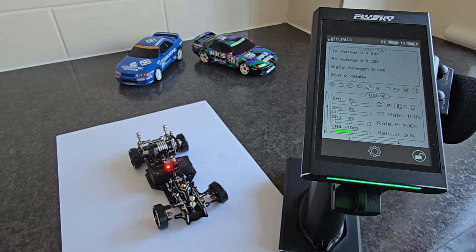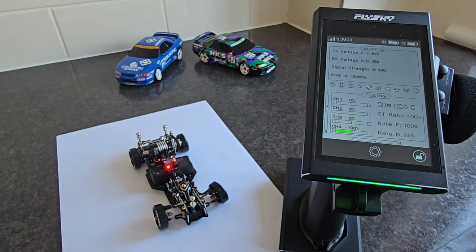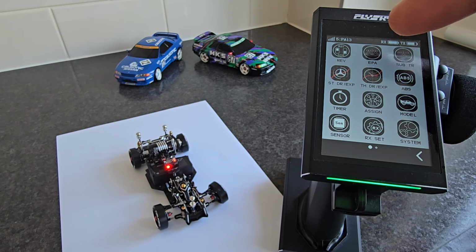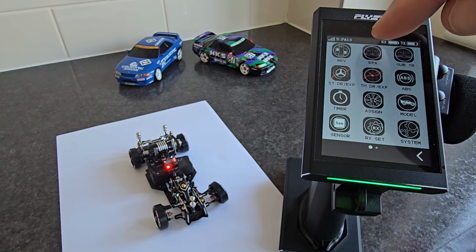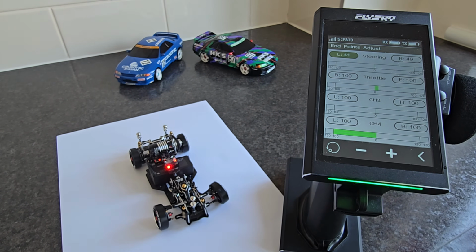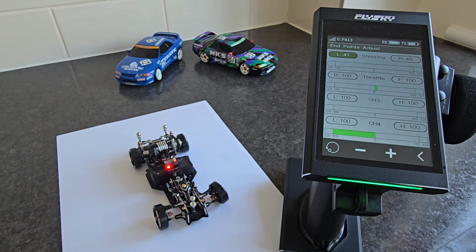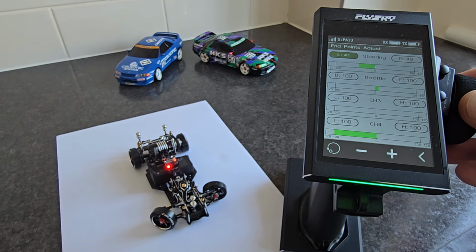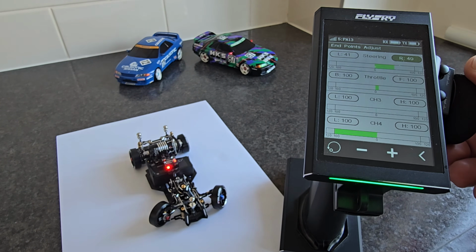Now, most mid to high end radios will have an endpoint adjustment on them somewhere. So on a Noble, you press settings and then it's at the top, EPA, which is the abbreviation for endpoint adjustment. So we just click on that. You can see my settings are currently at 41 left, 49 right to be precise. Basically, this will light up. So 41 left, 49 right.